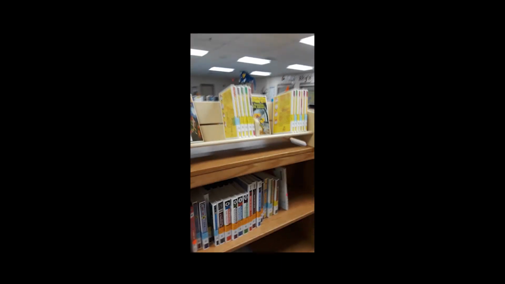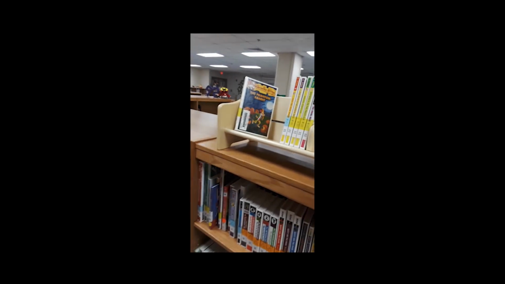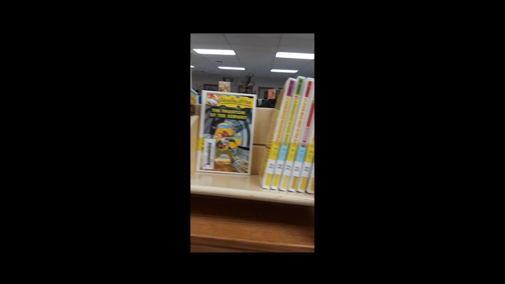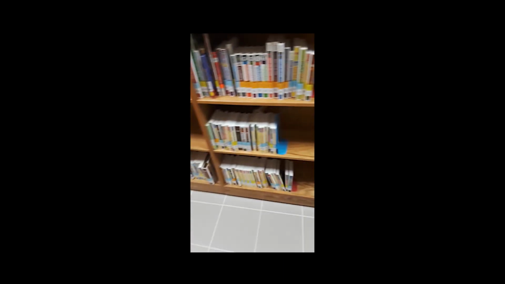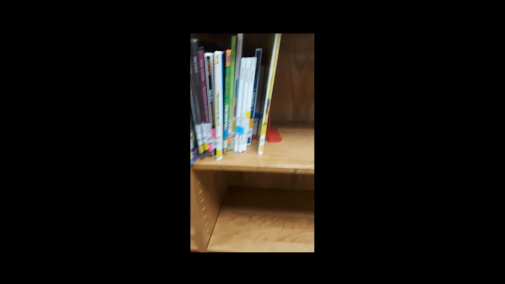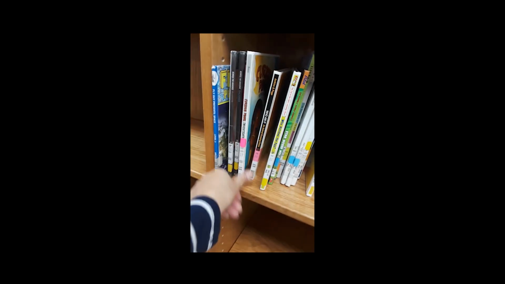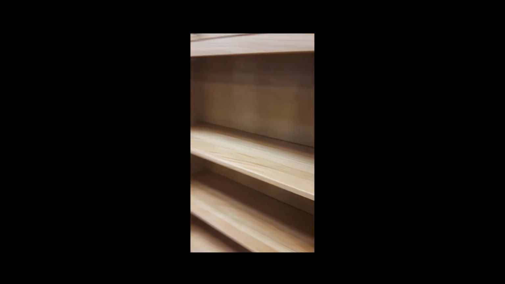I also did a small display here. Oh look, here's a 500. I did a small display here of Geronimo Stilton, because we have a big selection of Geronimo Stilton. So I just grabbed a few. Let me put this in the 500s, 535, 590, 535. So here is what I've been working on.